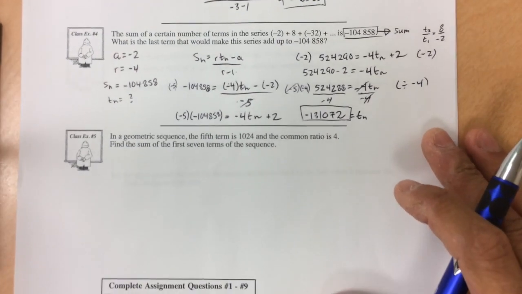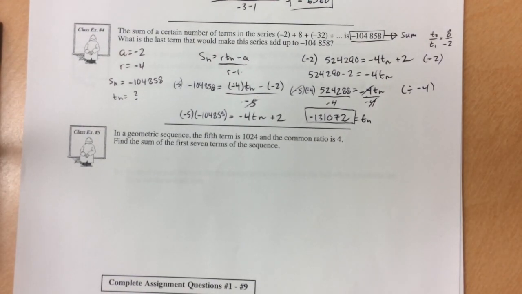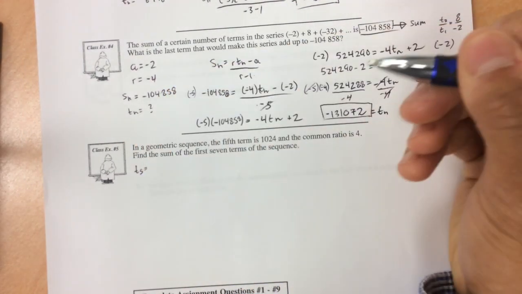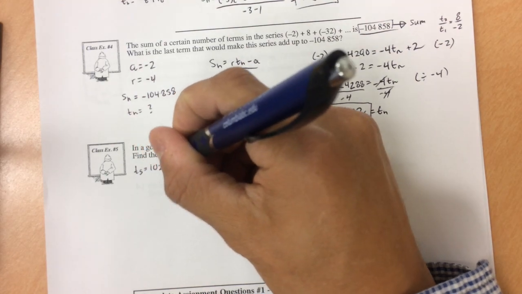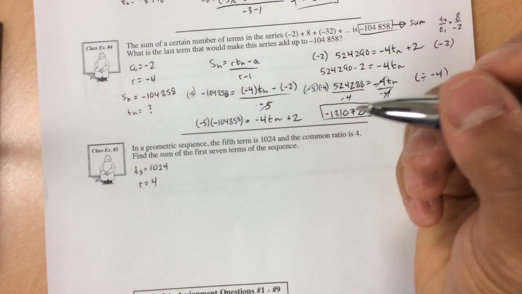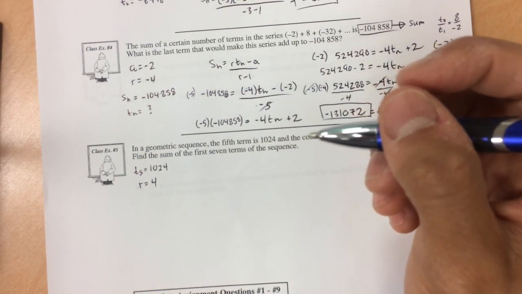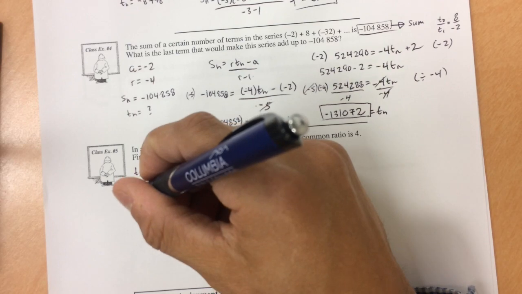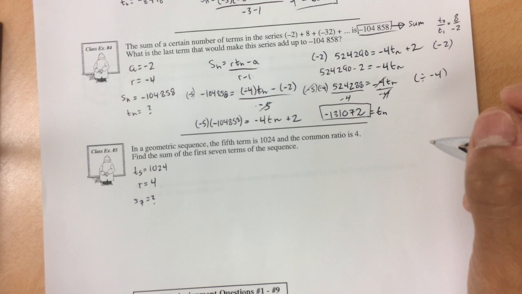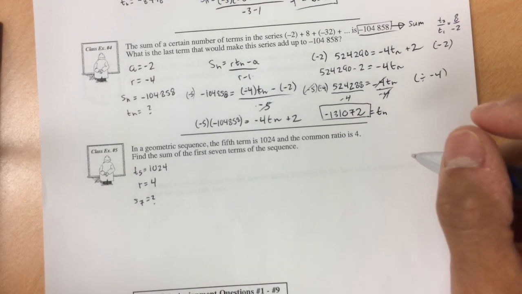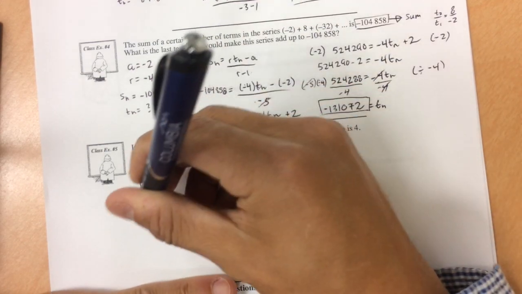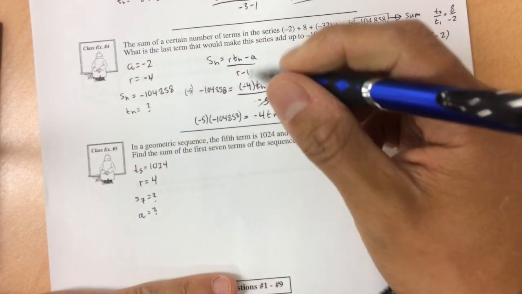Alright, and number 5. In a sequence, the fifth term, so T5, is 1,024, and the common ratio is 4. Find the sum of the first 7 terms of the sequence. So we want to find S7. Well, first of all, there is something we're missing. We're missing our value of A, so term A. So first we need to find A. We don't know what that is yet.